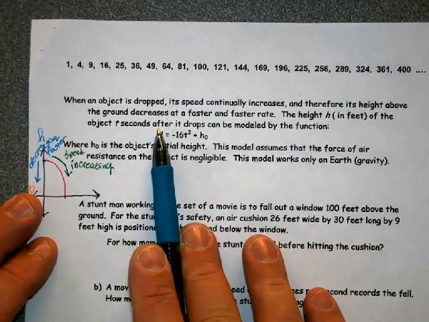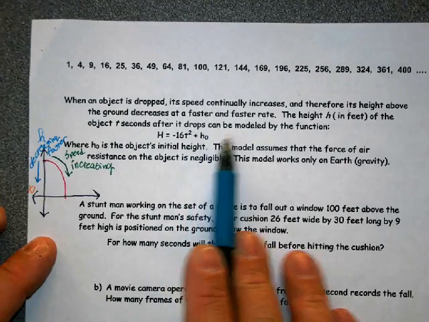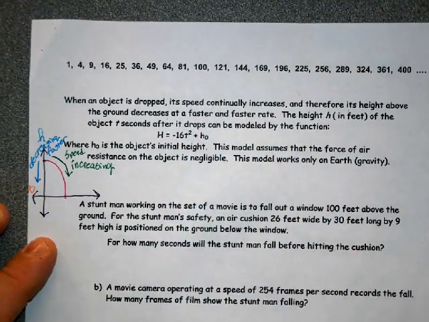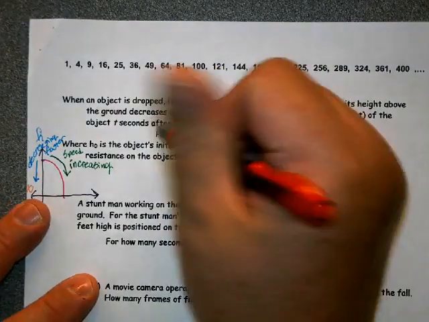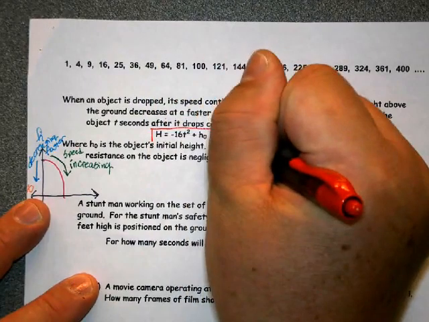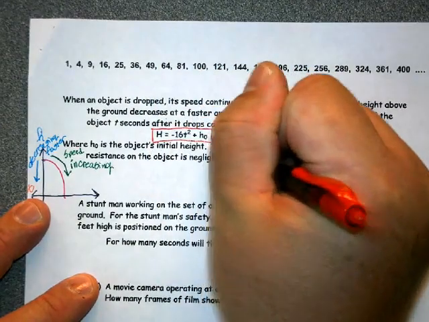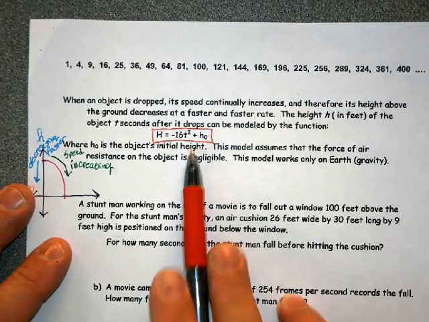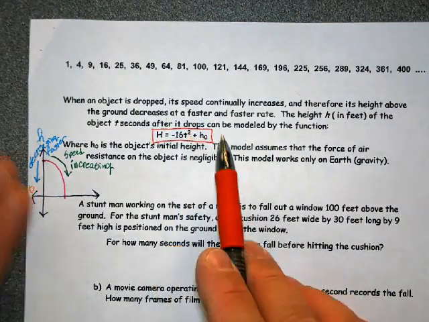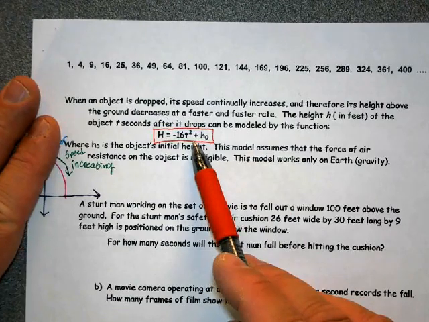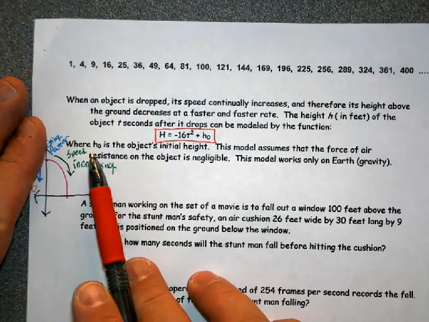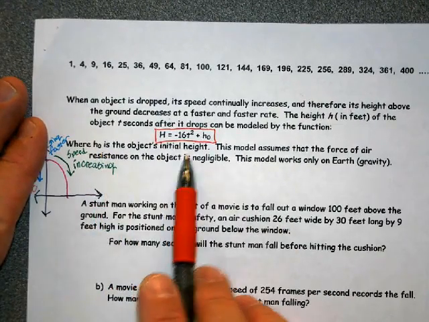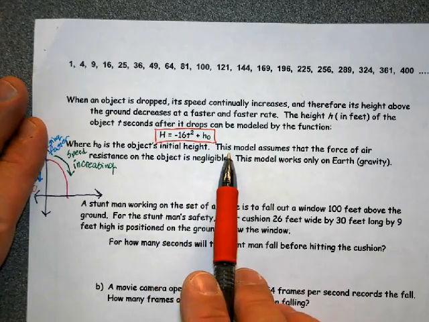The height and speed of the object t seconds after it drops can be modeled by the function, and we've used this function before, right? We just don't have the velocity term, the v sub o t. Where h of 0 is the initial height, we know that.